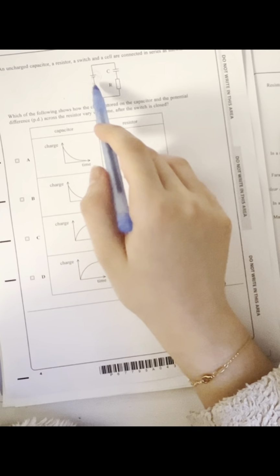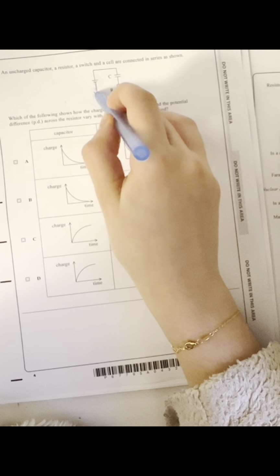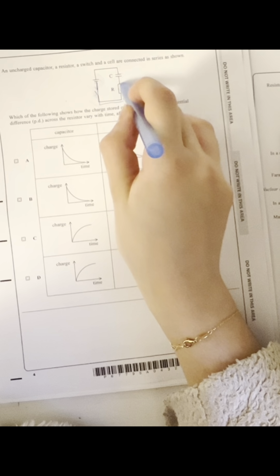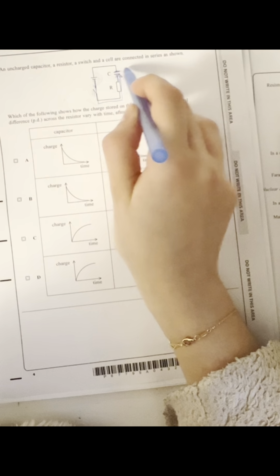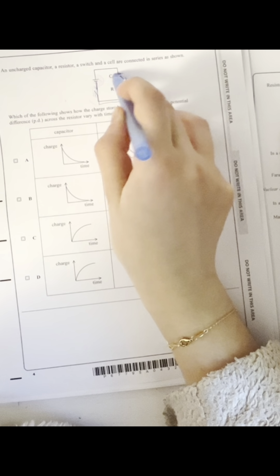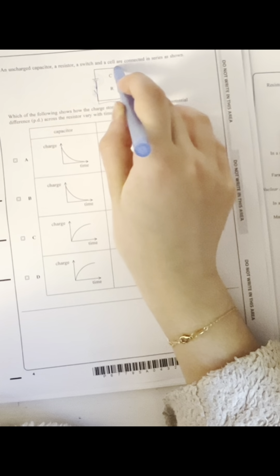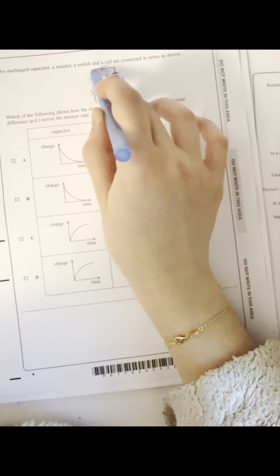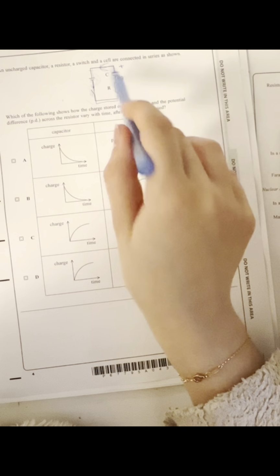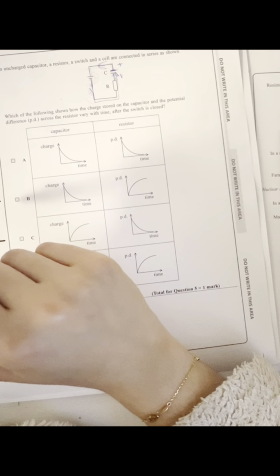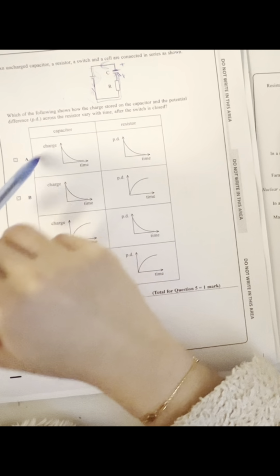So as we close the switch, the electrons from the negative terminal begin to flow into one side of the plate, making it negative, and on the other side of the plate, the electrons start to leave, so it becomes positive. And this is how the capacitor is charged. So let's take a look at these graphs.